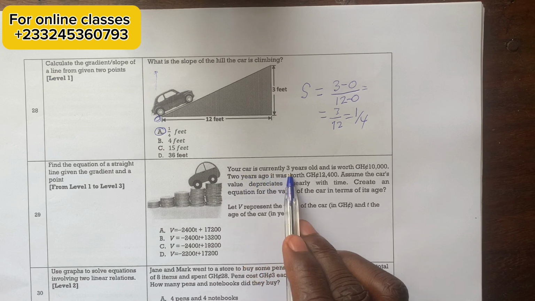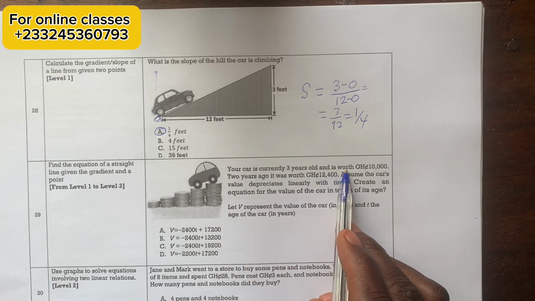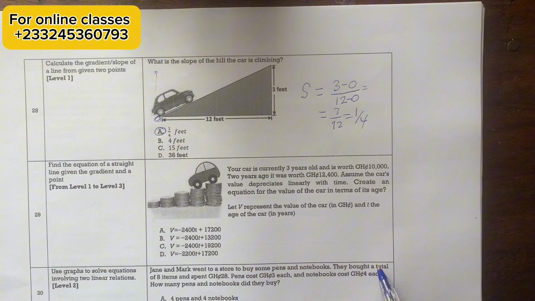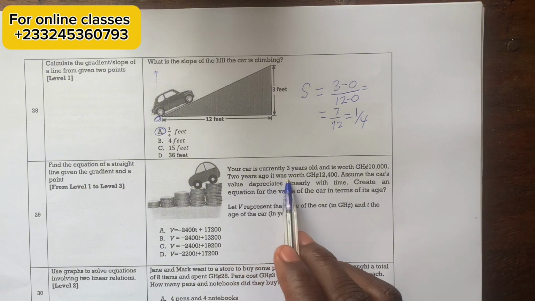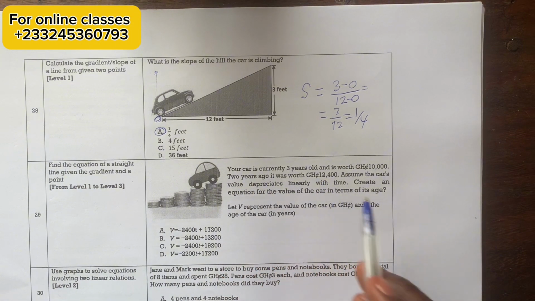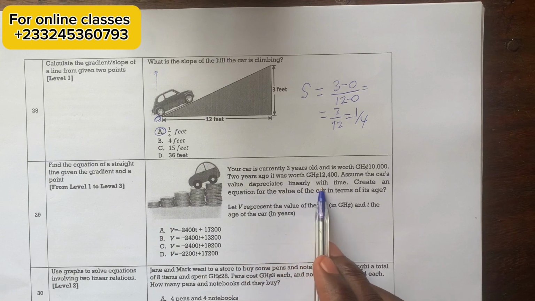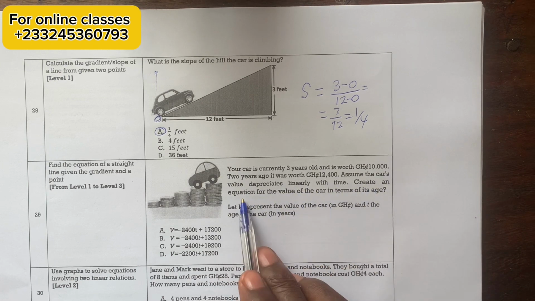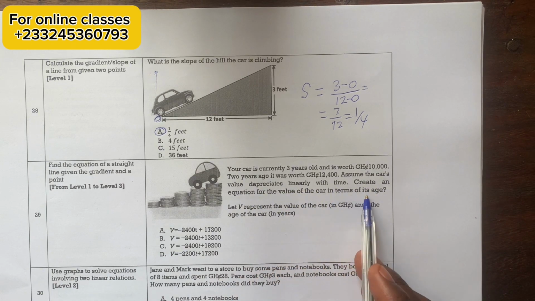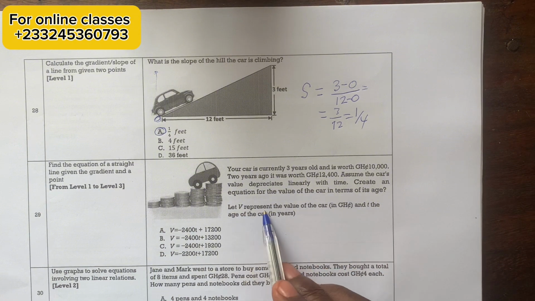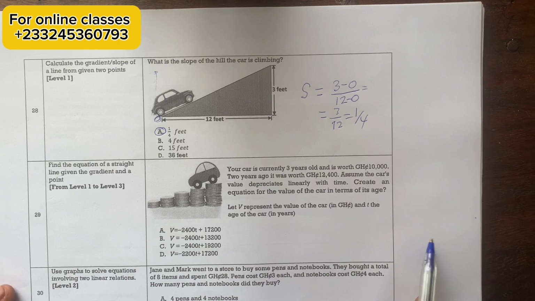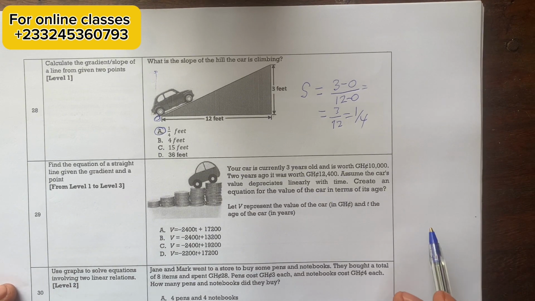Your car is currently 3 years old and is worth 10,000. 2 years ago, it was worth 12,400. Assuming the car's value depreciates linearly with time, create an equation for the value of the car in terms of its age. Let V represent the value of the car and t the age of the car in years. Now, this is very simple.